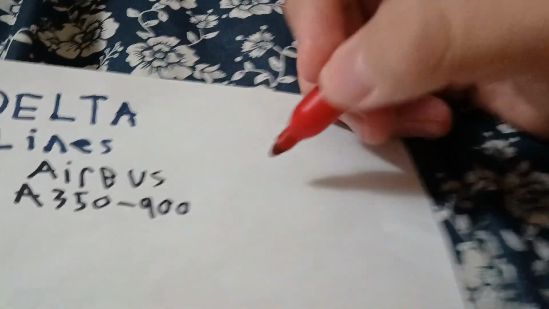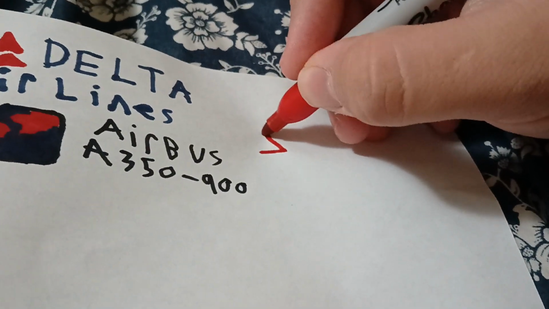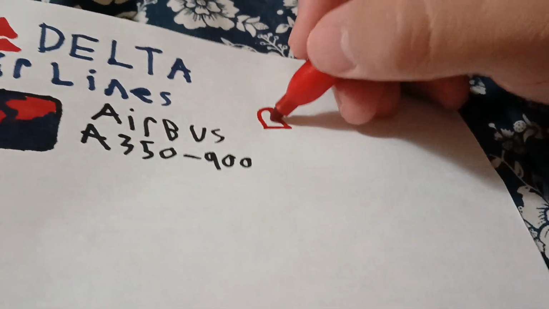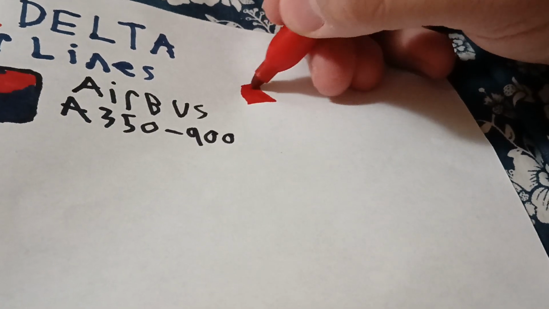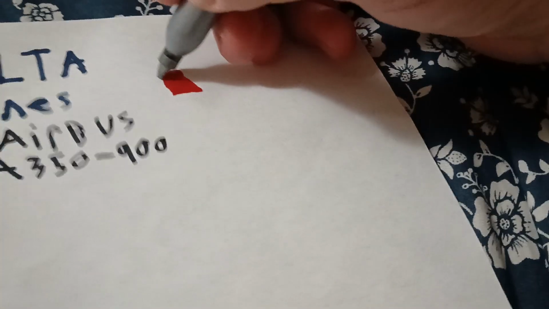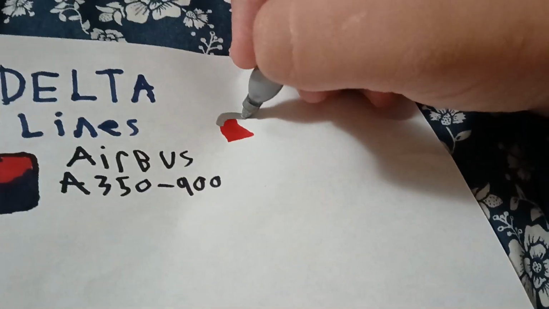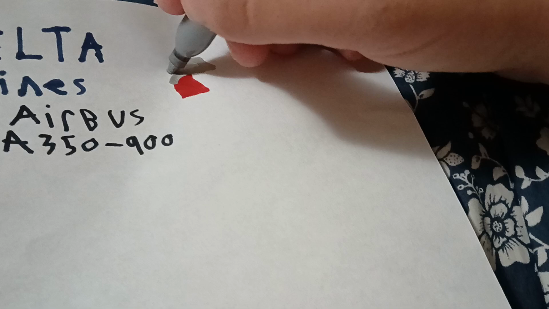To start off, I'm using the red part to build one of the triangles. Like that. Alright, there we go. We gotta make it a little flat. Alright, now let's go ahead and make the gray part of the airline. Alright, there we go.